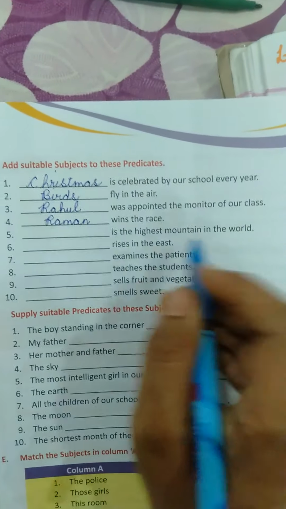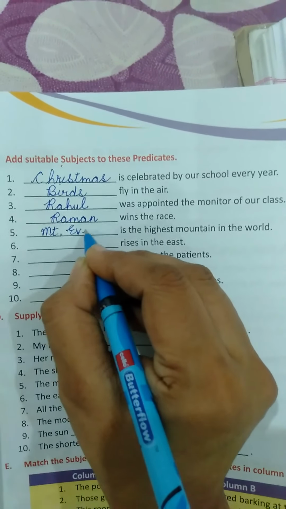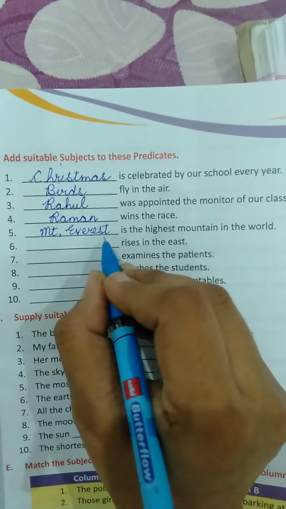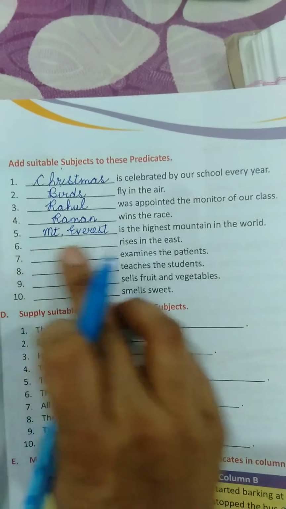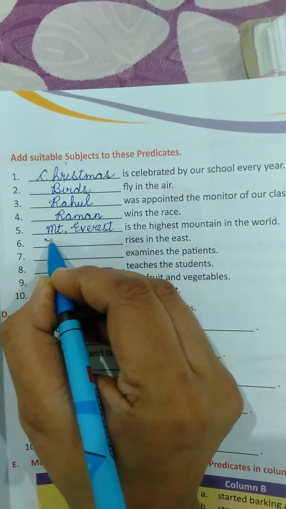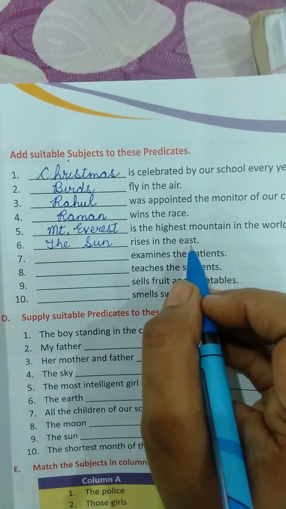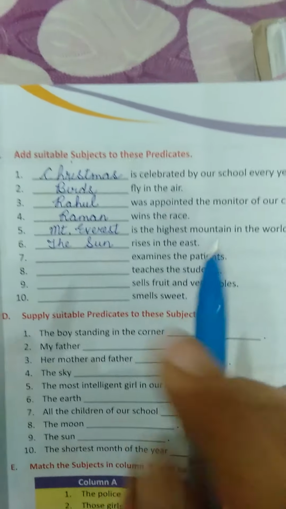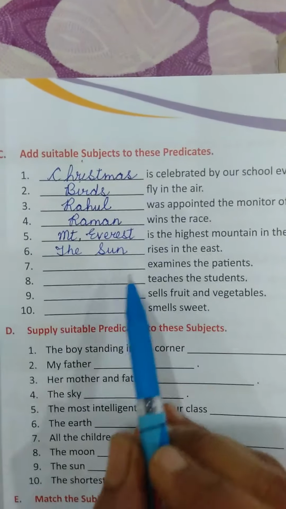Dash is the highest mountain in the world. Mount Everest. You can write the short form like this, Mount E capital Everest. Some sentences like this one, you have to write the particular subject only. You can't write your own answer over there. That highest mountain they have asked, so this is Mount Everest. Dash rises in the east, the sun. This is also the same. You can't write your moon. The sun rises in the east. Some of the sentences are being asked, you can't write your own answers. The correct answer should be there.